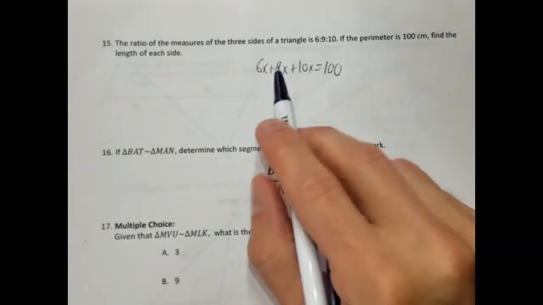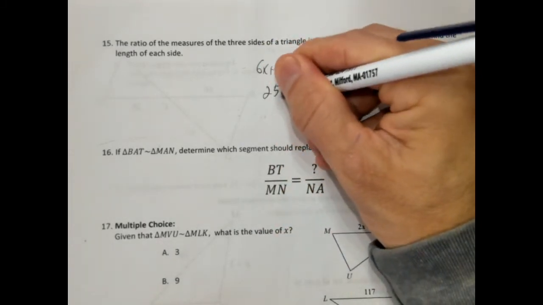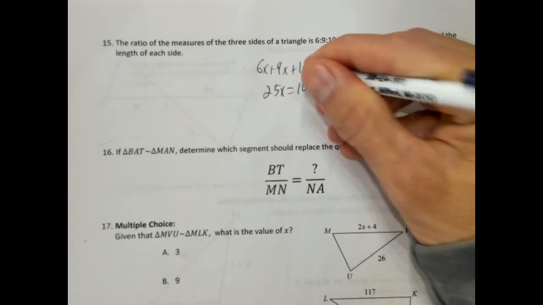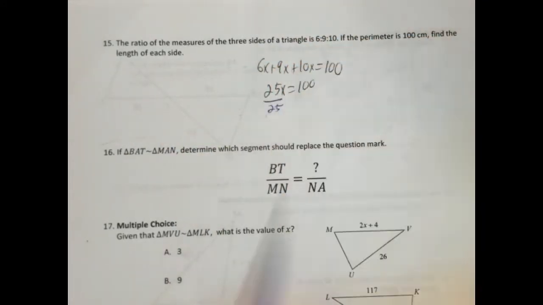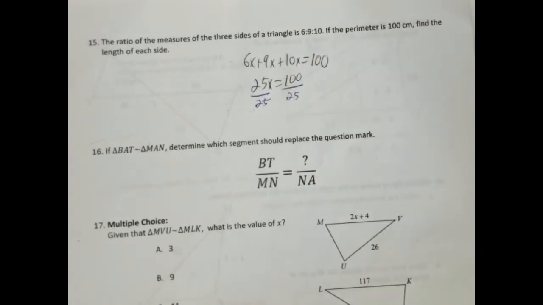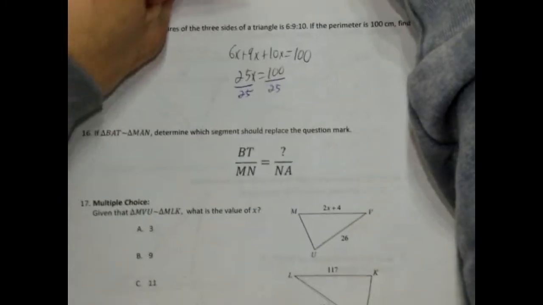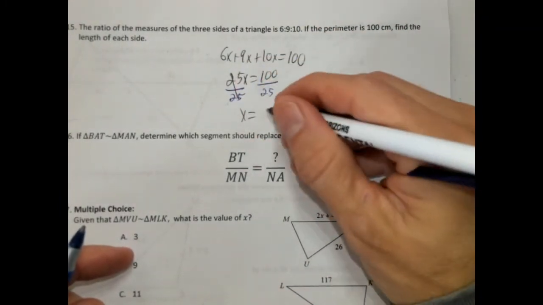So let's add these together. So 9 plus 6 is 15. 15 plus 10 is 25x equals 100. We're going to divide by our coefficient, which is 25. And 100 divided by 25 is 4. I'm going to move this so I don't have to keep leaning. So there we go, that's a little better. X is equal to 4.